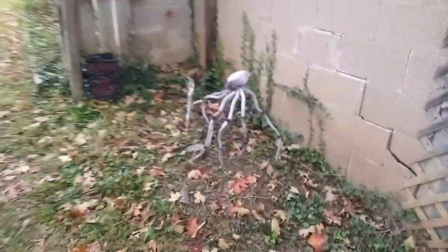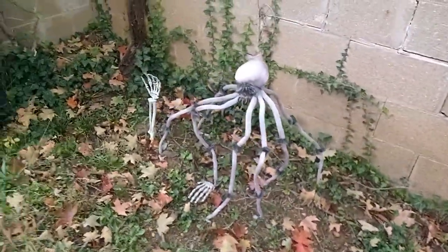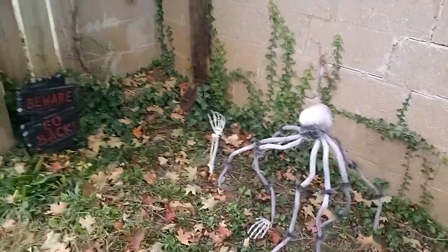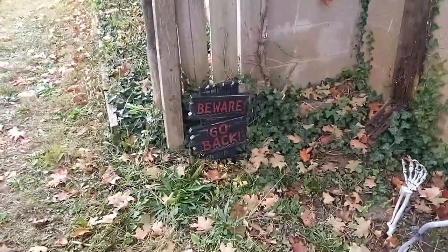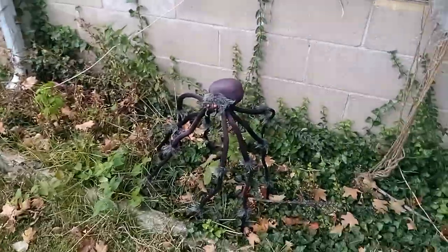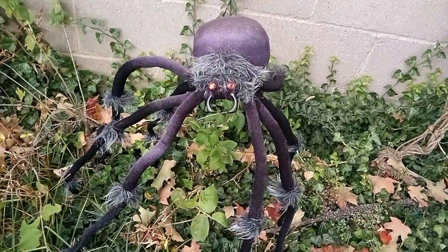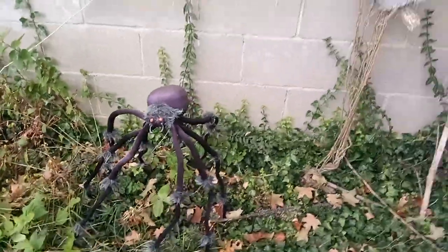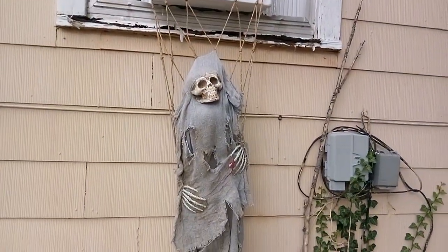And here's one of our other spider creatures right here. The skeleton hand coming out. Got the "Beware, go back" sign right here. And we go through this part of the graveyard. Another one of Dr. Nevillestone's spider creatures, the mutated spiders, are hanging like a dead corpse skeleton right here.